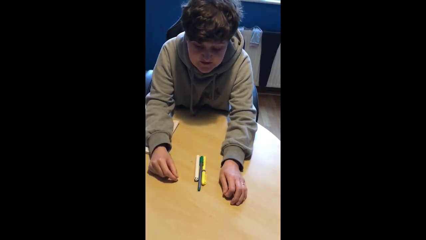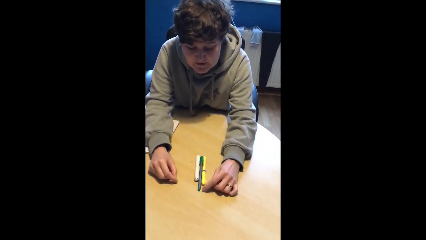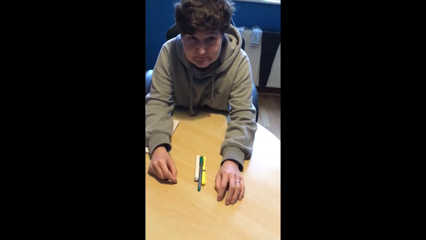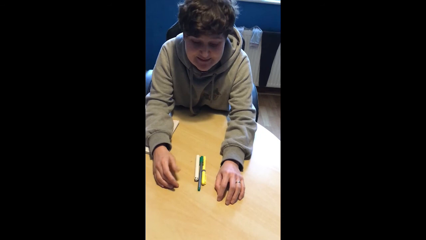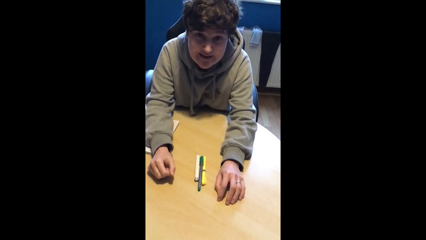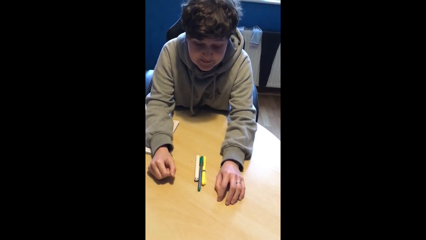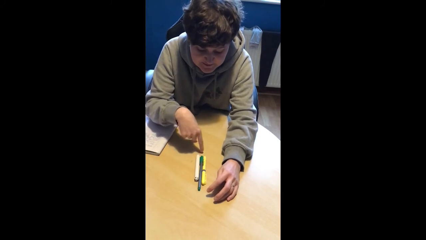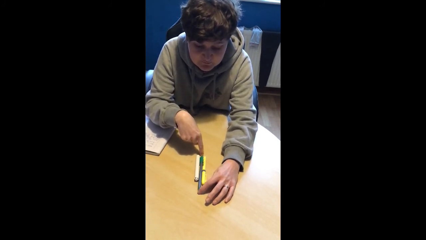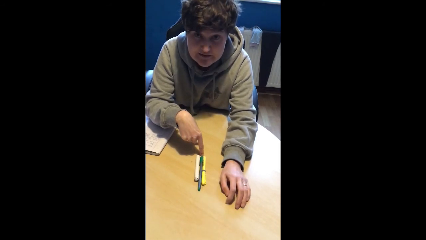It's the shortest. Now, what could I say about the green pen? I bet you know. I bet you're shouting it at me. The green pen is the longest. It has the longest length, okay? Because it starts here and it has the finishing point here. So it's longer than the other two pens.